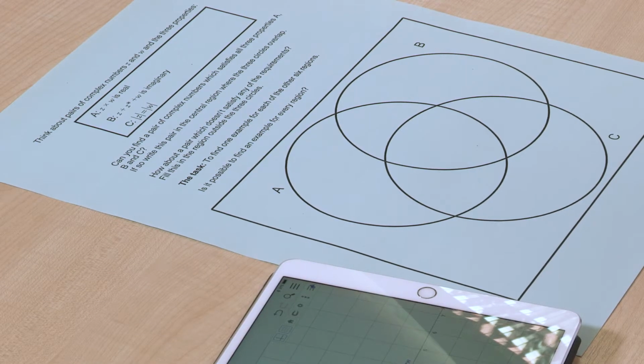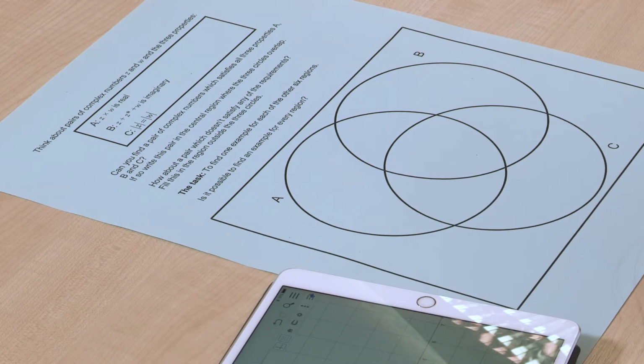I struggled with the idea of conjugates and how they all related, and I found that this activity specifically worked really well to help with that and develop that understanding more.